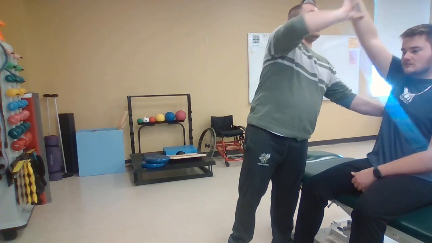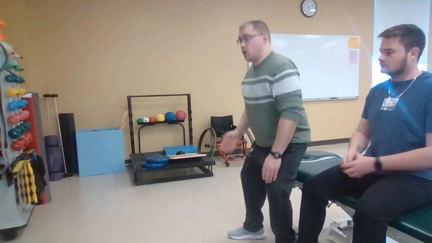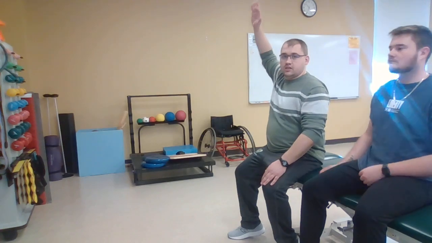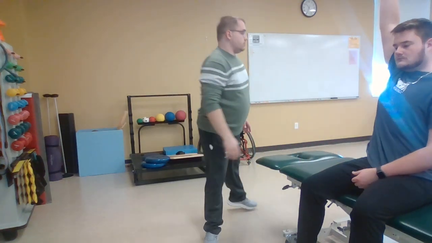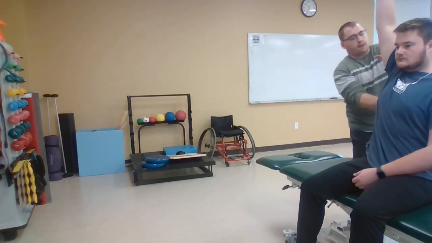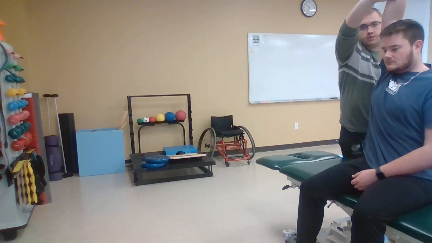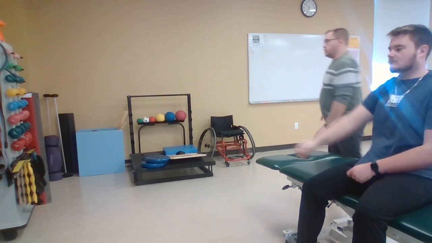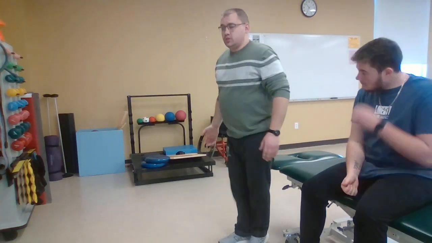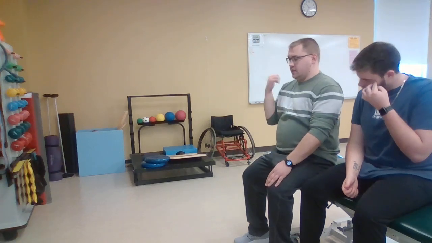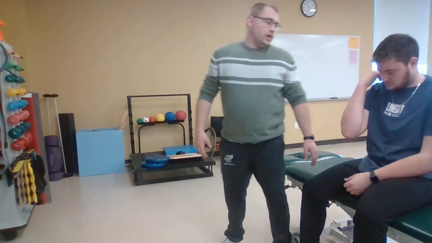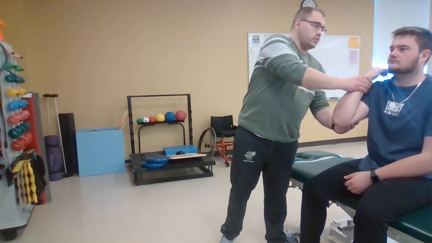No. Okay, the next one that we're going to do is I want you to bring your arm up like you're doing a jumping jack like this. Does that recreate any of your symptoms? No. Does this recreate any of your symptoms? No. Okay, the next one that we're going to do is I want you to bring your elbow up like this. Does that recreate any of your symptoms? No. Does this recreate any of your symptoms?